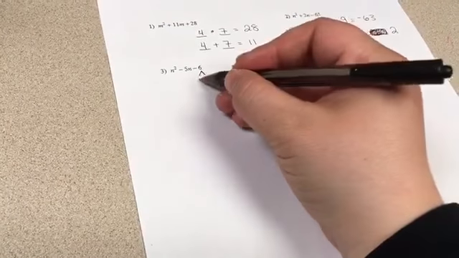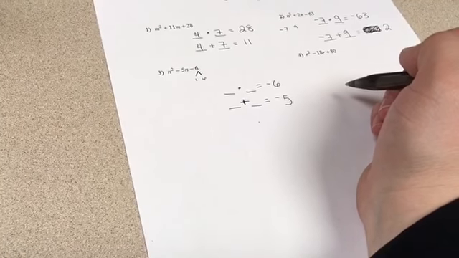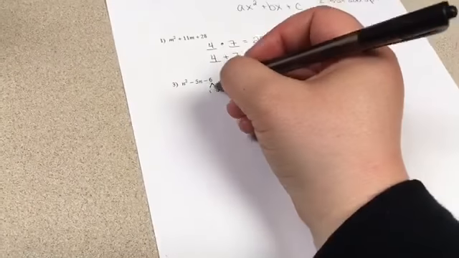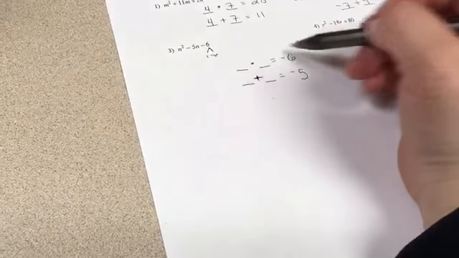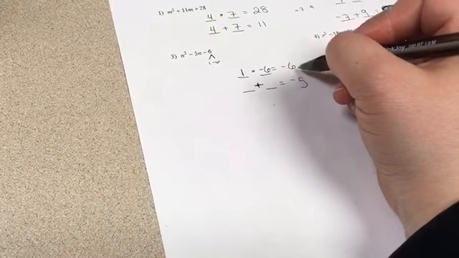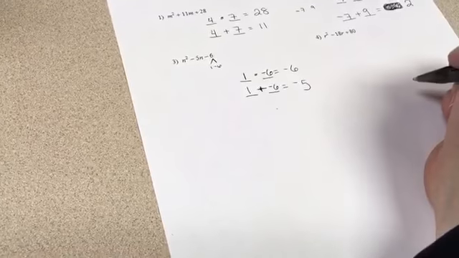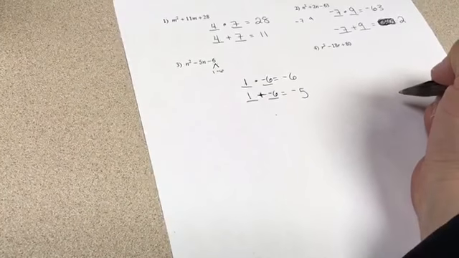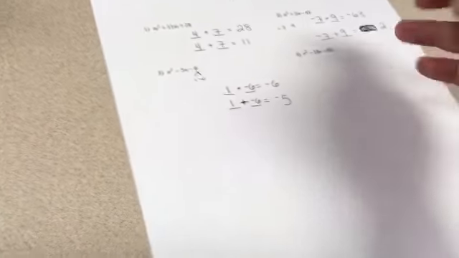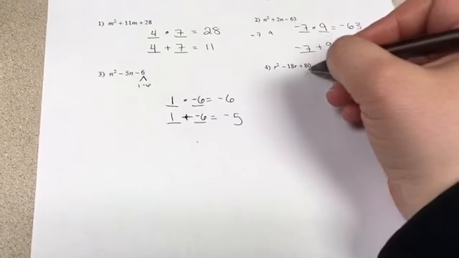Okay, well, 1 and 6. Can 1 and 6 somehow get me 5, adding or subtracting? Yes, they would give me negative 5 if I made this a negative 6. Will that still work in my multiplying? A 1 and a negative 6? 1 times negative 6 is negative 6. Yes, that works. 1 plus a negative 6 equals negative 5. So there's your factors that multiply to get to C, but add up to B. Hopefully this is making sense to you, not confusing. Should be getting a little bit easier.